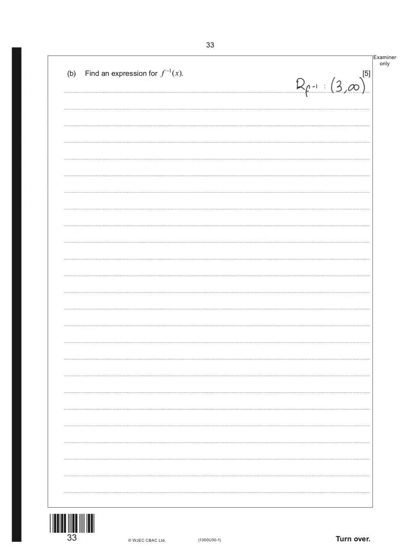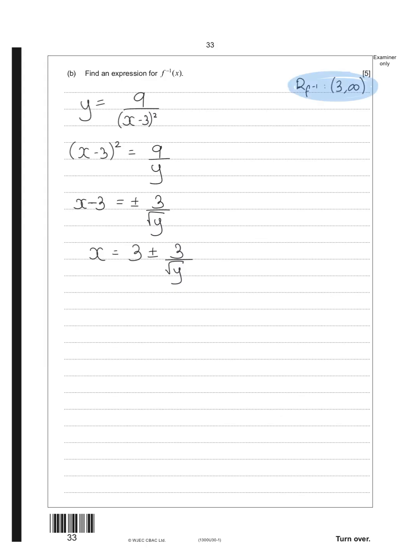x then equals 3 plus or minus 3 over root y. Okay, and then what I can do is I can say this is where the fact that I talked about a minute ago, this bit here, becomes important.